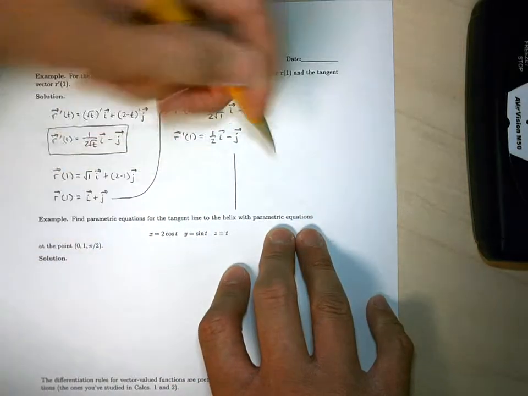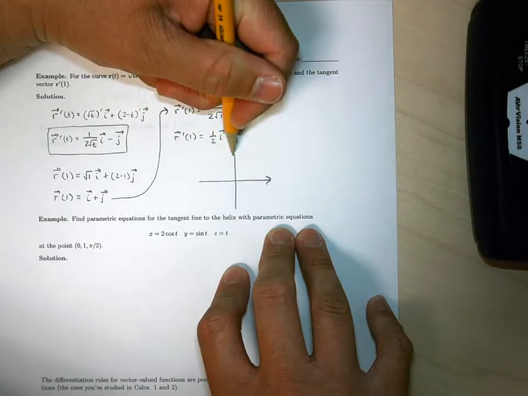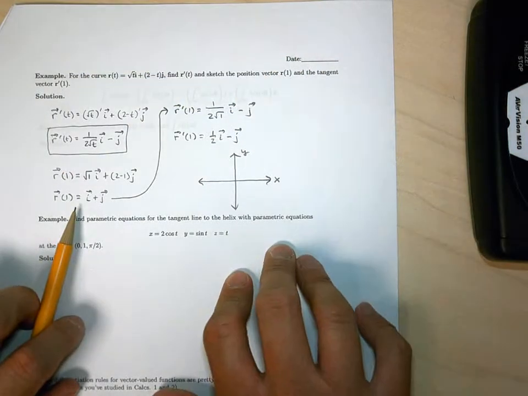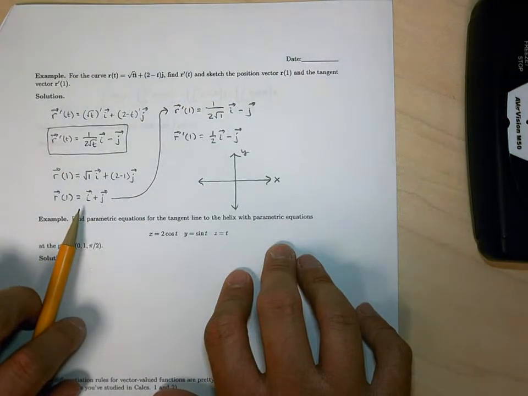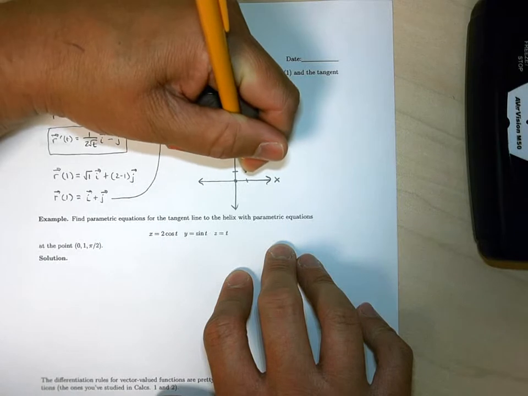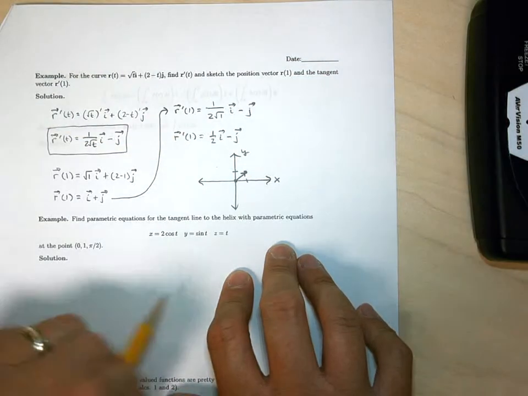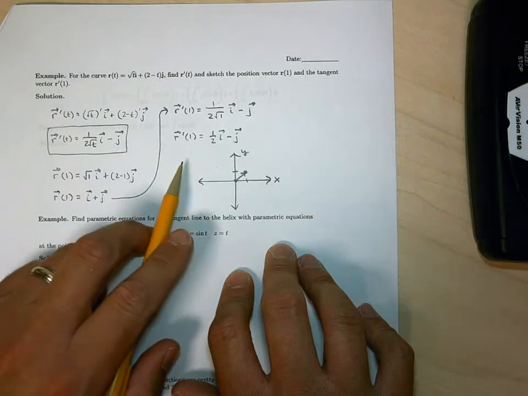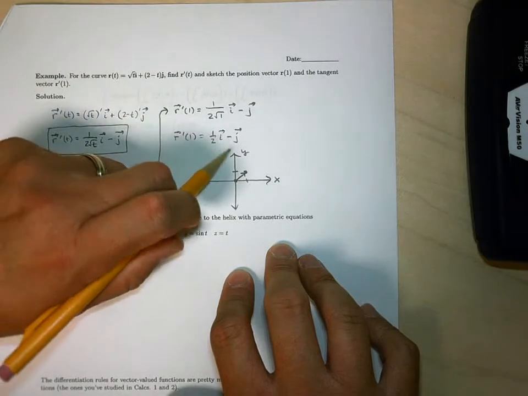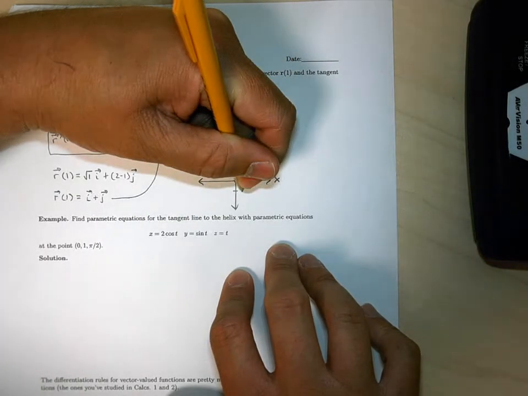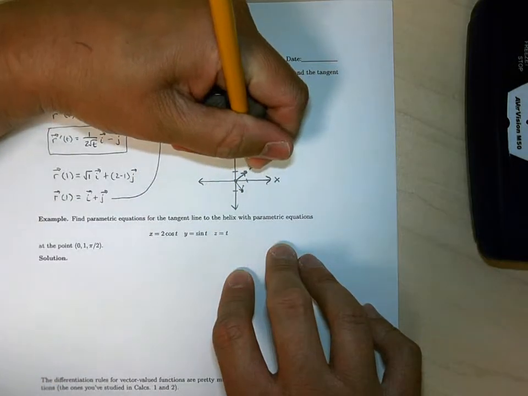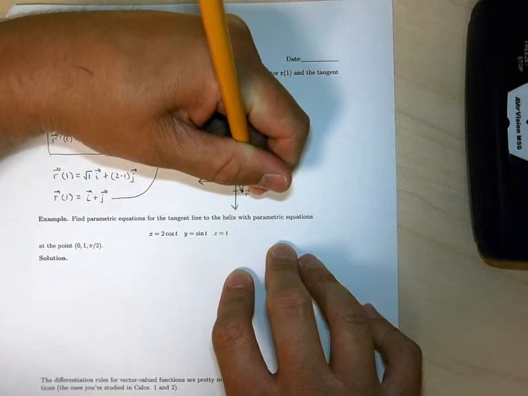And so now we can sketch these. The position vector r of 1 will start at 0, 0 if we're starting at the origin, since it's a position vector, and it will end at 1, 1. So there's r of 1. The derivative, r prime of 1, will start at 0, 0 and end at 1/2, negative 1. So right 1/2 and down 1. So here's the vector r of 1 and the vector r prime of 1.